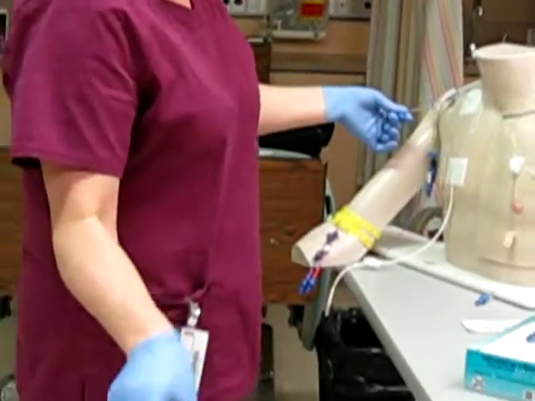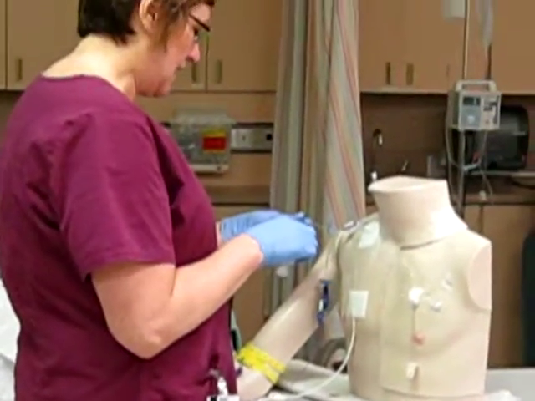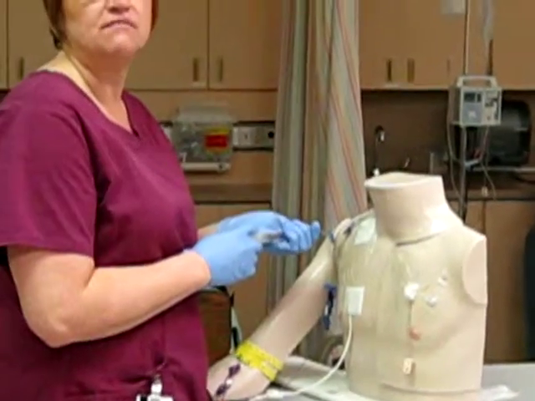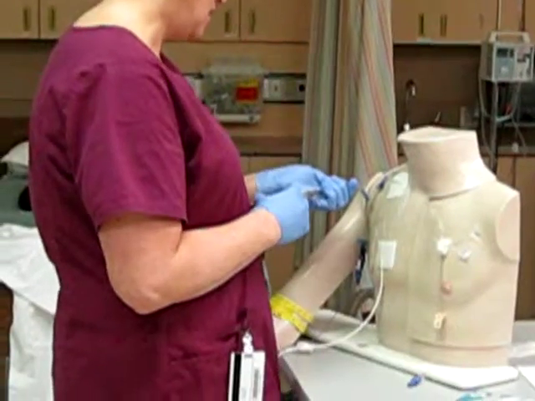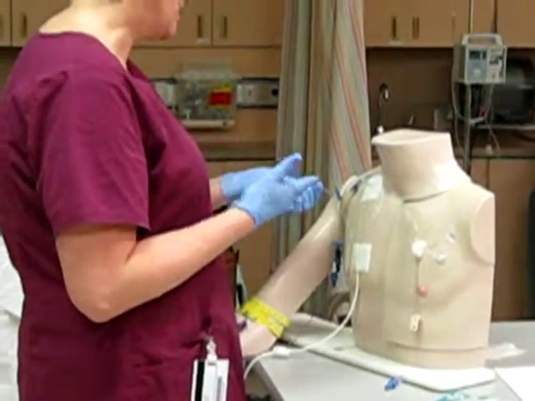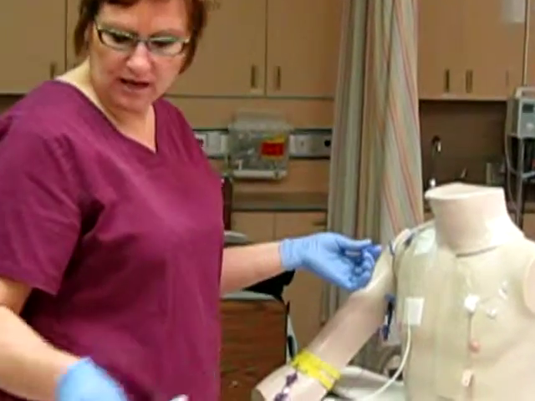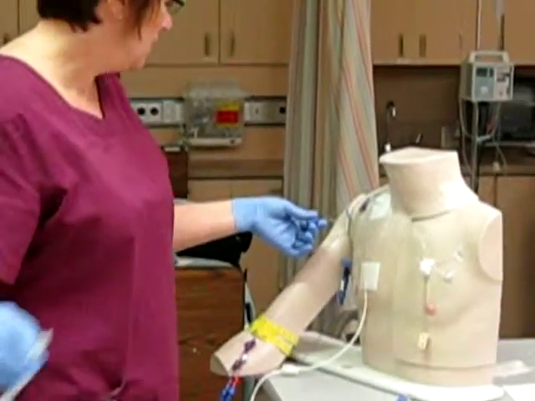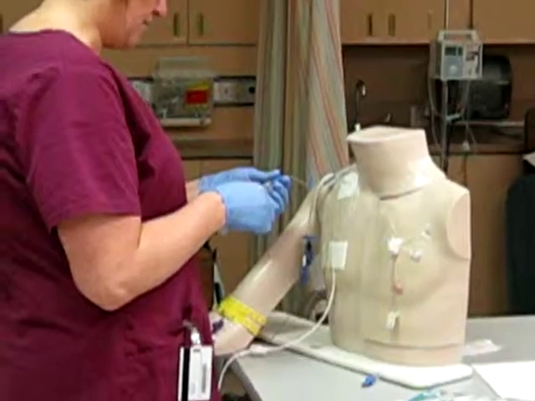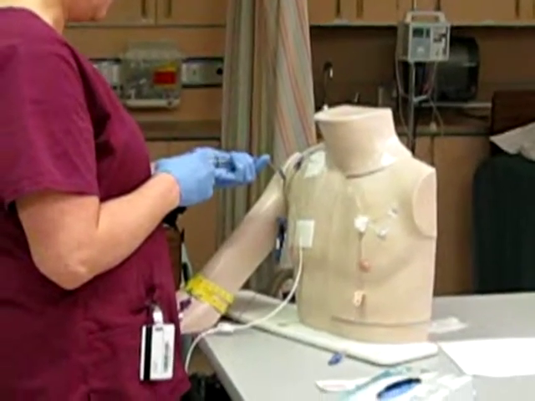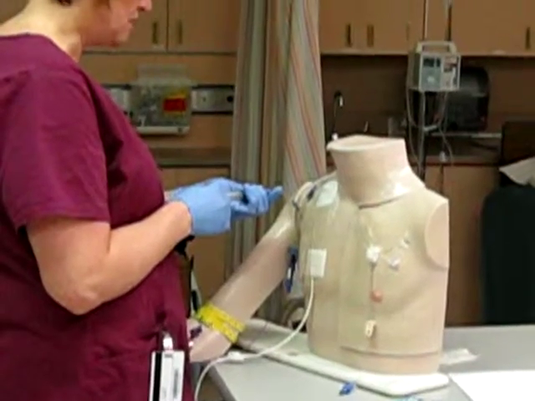And then I'm going to do the normal saline, and I'm going to insert the normal saline at 3 to 5 minutes, the same rate as I gave the drug. And I'm going to screw that, and then I'm going to give the heparin flush.